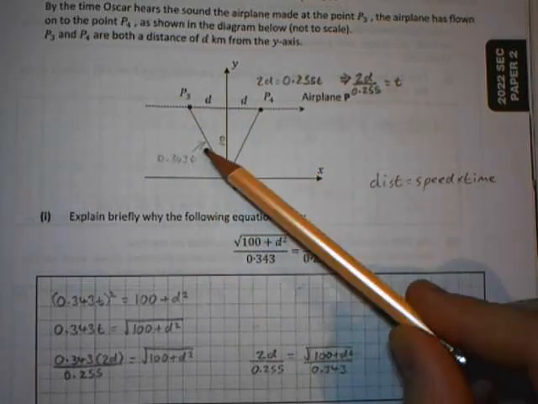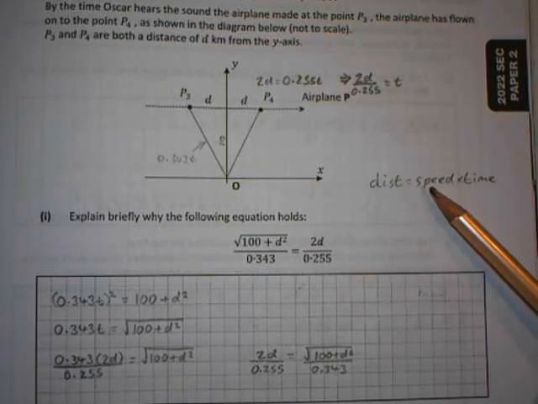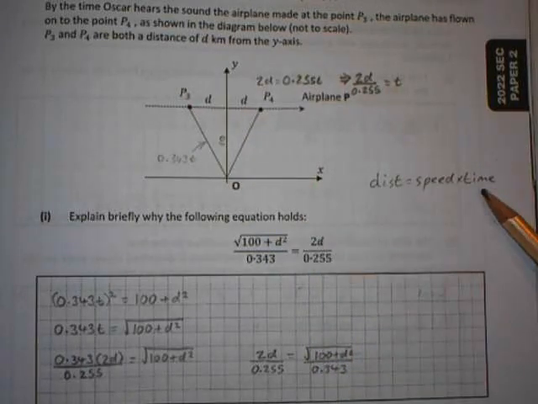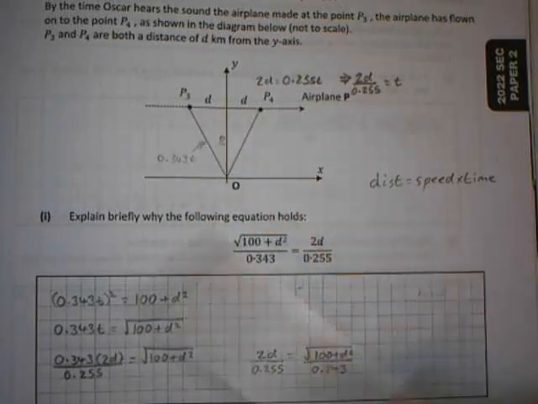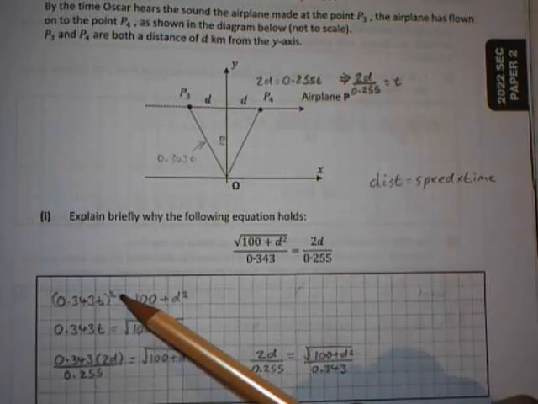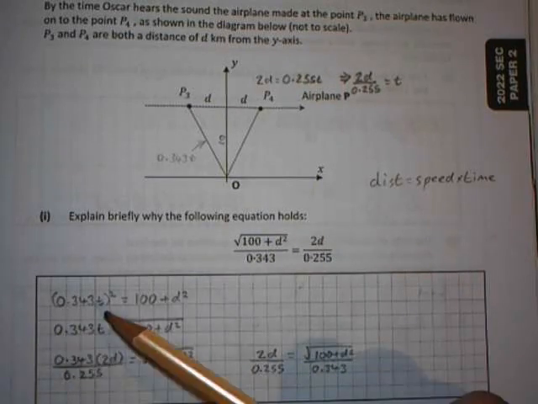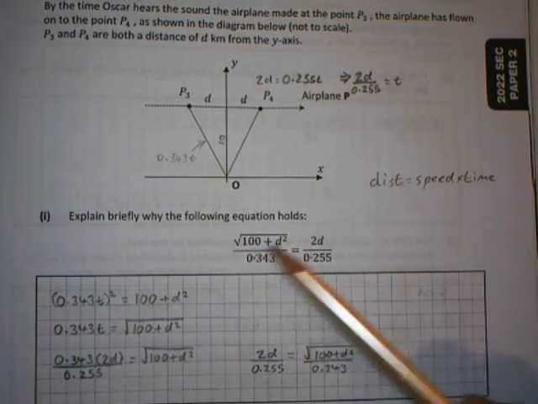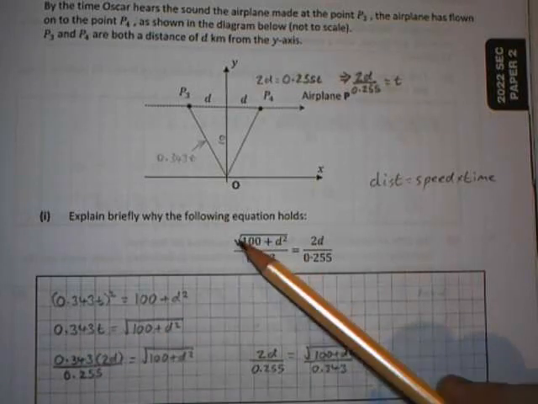Now, because this is a distance, we know that distance equals speed multiplied by time. We know the speed because this is the sound, so this is the 343. We don't know the time, so we're just going to call this t. So this distance, we don't know what it is, but we know that distance equals speed times time. So we're just going to substitute that in. And that's got to be squared as well, because Pythagoras. Now, if we move the squared over here as a square root, we get this top bit. So that looks quite promising. So 0.343t equals this top bit.